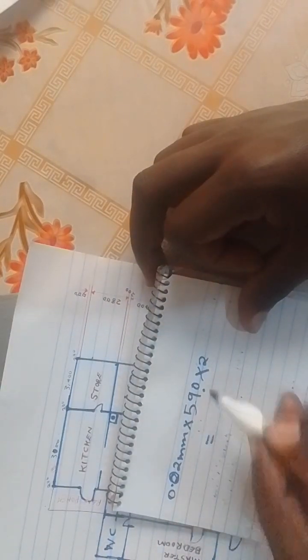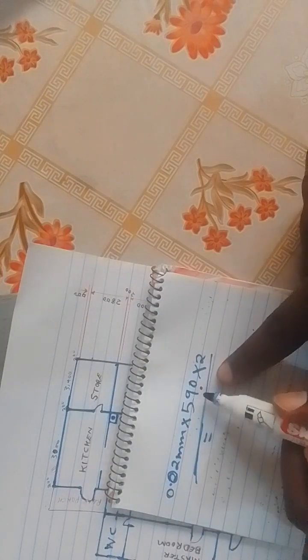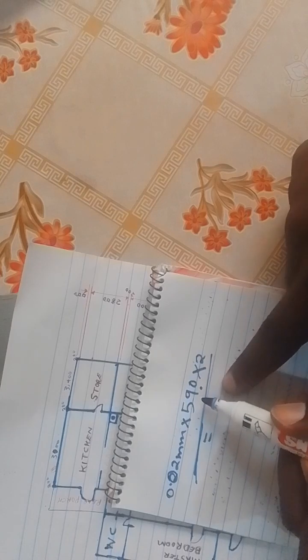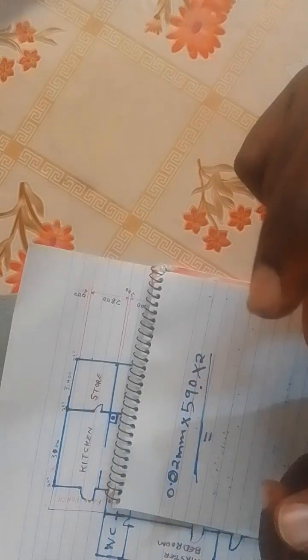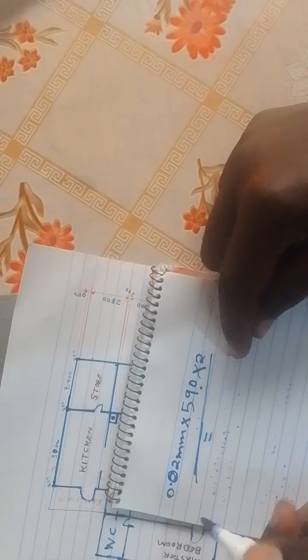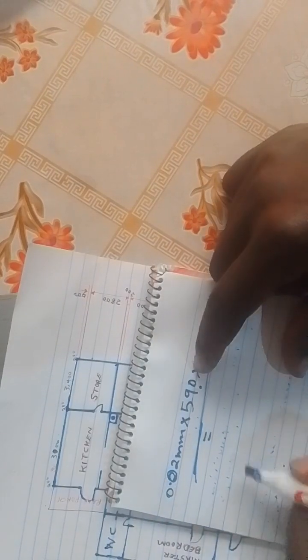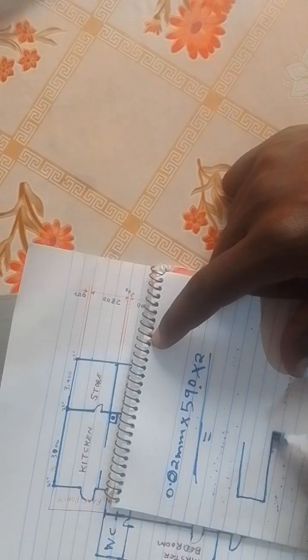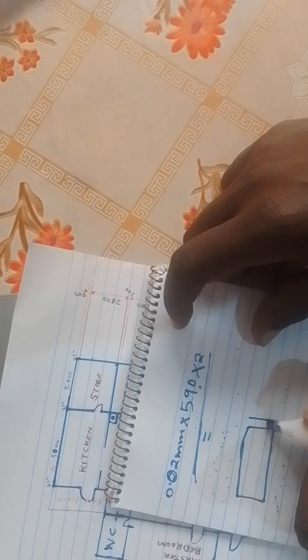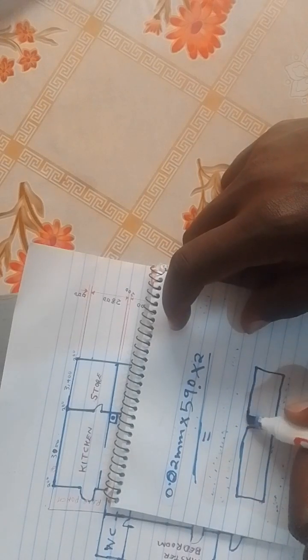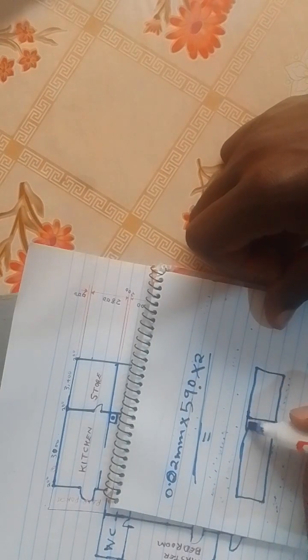But before we go to this point, we need to calculate the thickness of the concrete in terms of volume. Let me take you back a bit so that you can all understand.